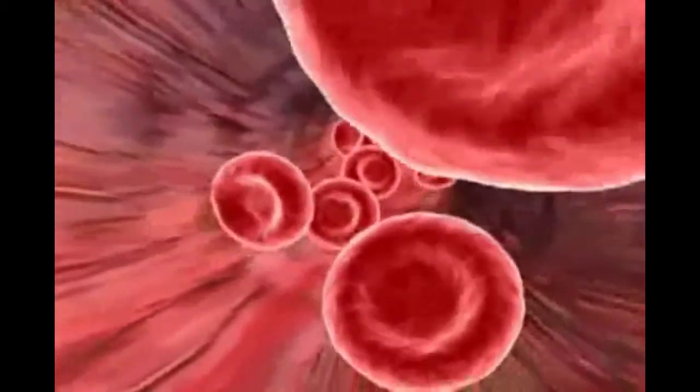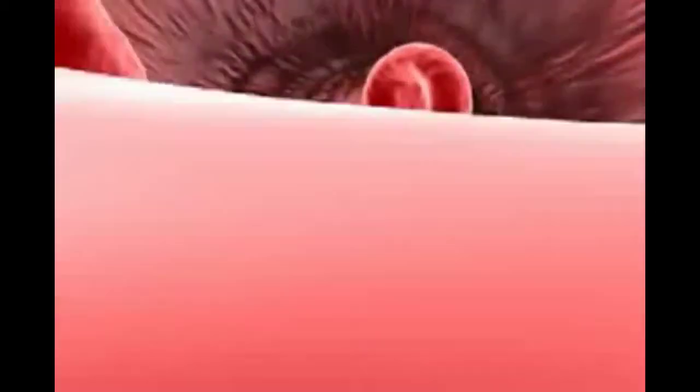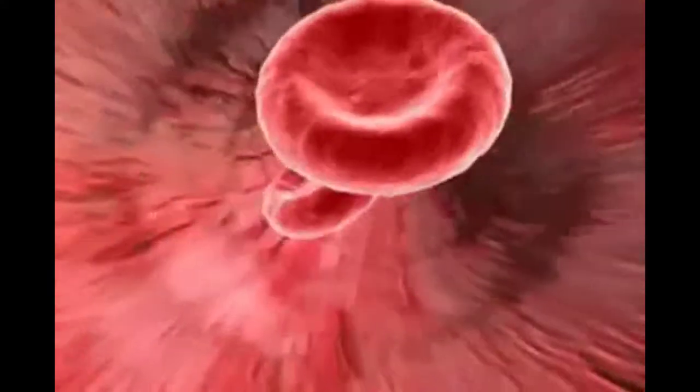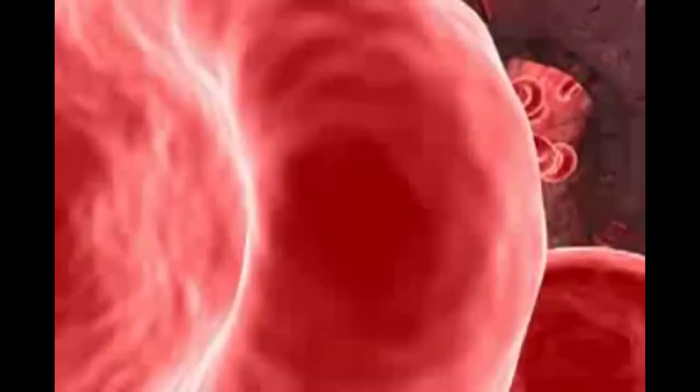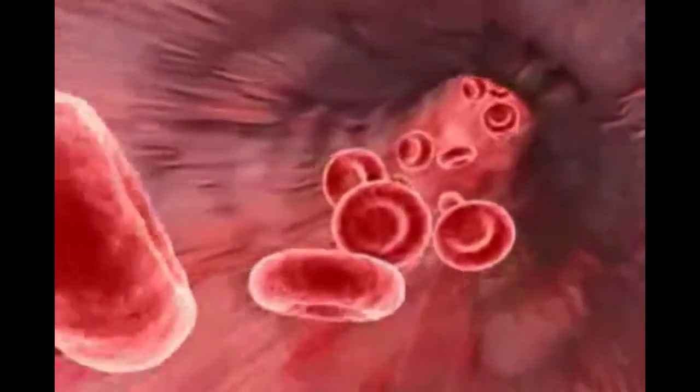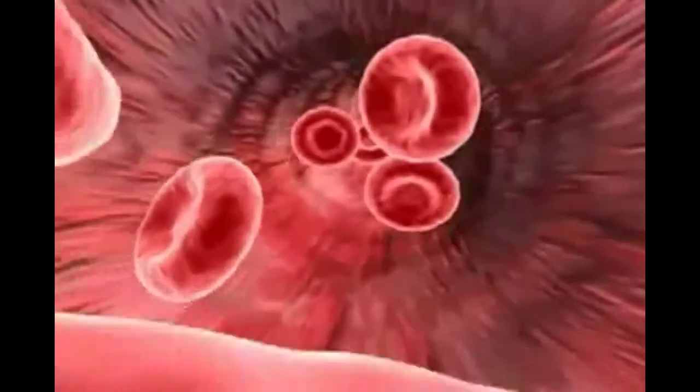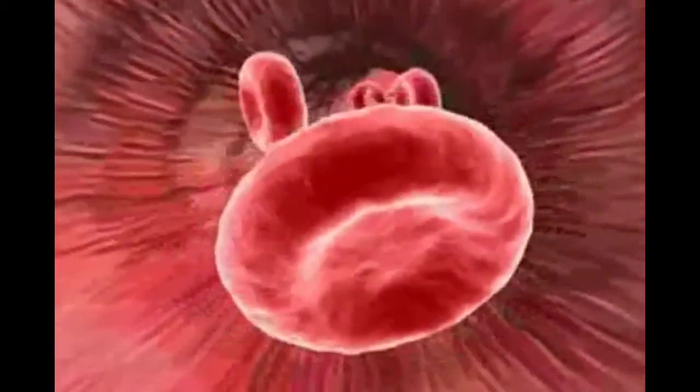The red blood cell is responsible for carrying oxygen to the cells of the body, taking up carbon dioxide and returning it to the lungs so it can be released. Red blood cells are circular and biconcave in shape and are elastic so they can pass through any small capillaries, making the blood flow easily.